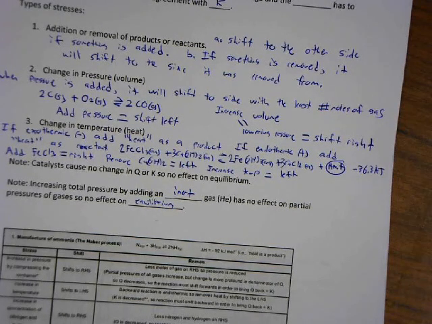So you have to increase pressure by adding something else. It has to be one of the products or reactants, something that's going to react. We're going to talk about the common ion effect coming up, and that'll make more sense when we talk about that too.